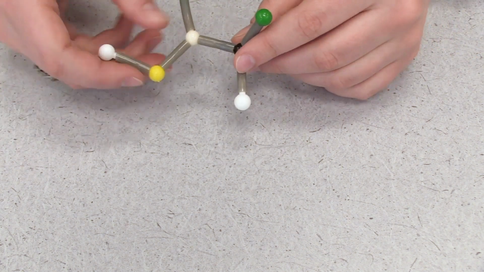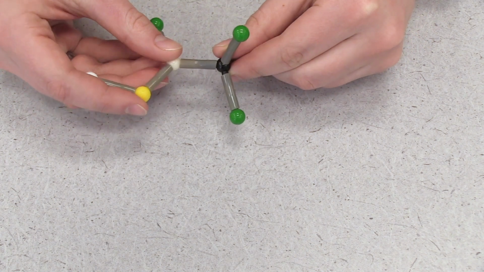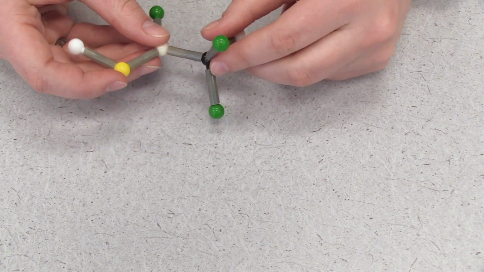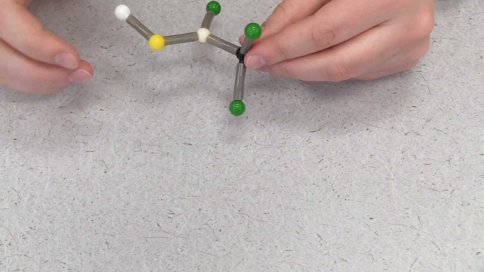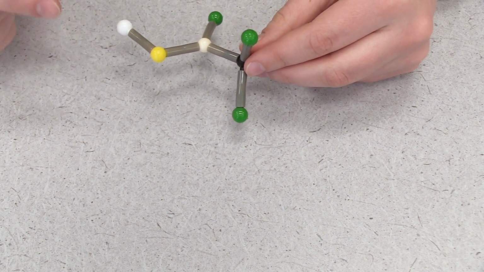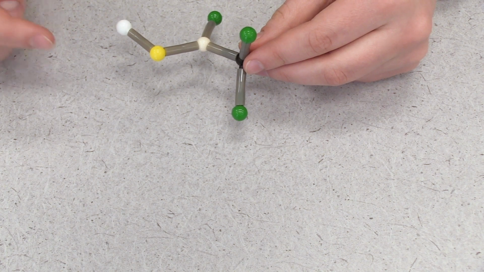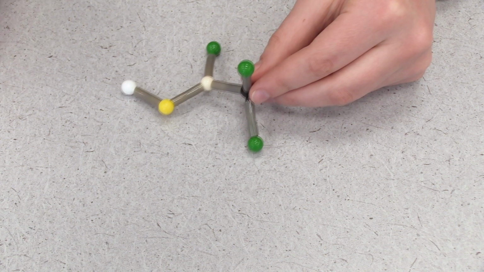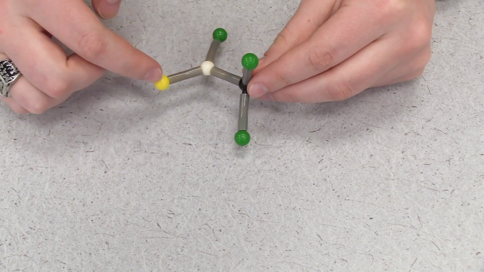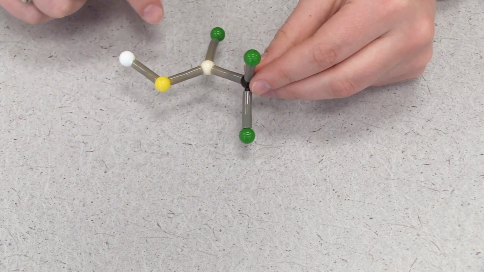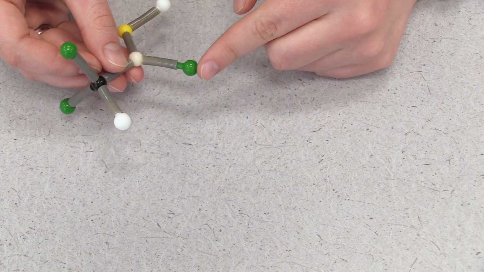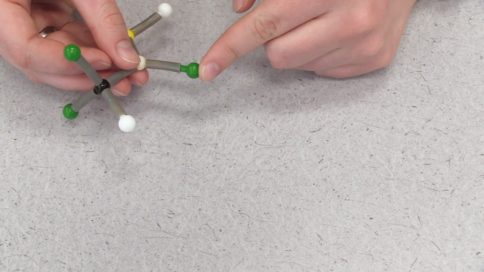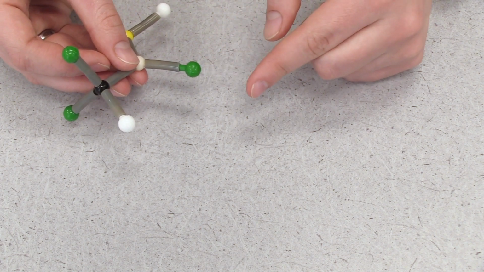However, there's also a different possibility. If we rotate, we can put the oxygen atom in a plane in between the two chlorine atoms so that the oxygen is not directly facing an atom. However, this configuration puts the oxygen atom spatially closer to a chlorine atom, as shown here, and this hydrogen atom is very close to this chlorine atom. So the first configuration is lower energy.